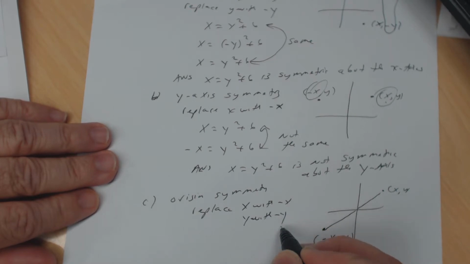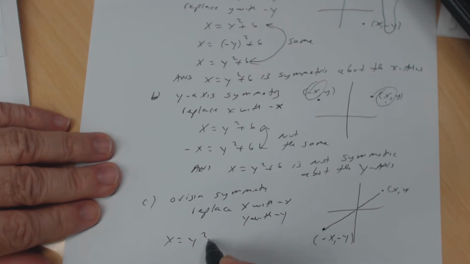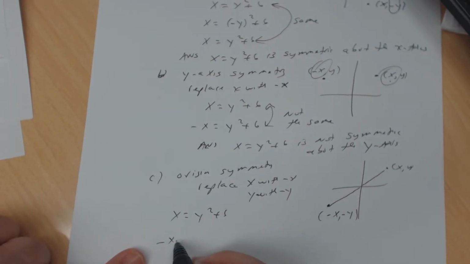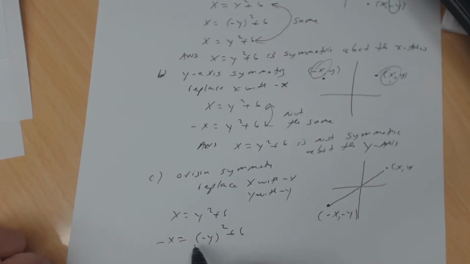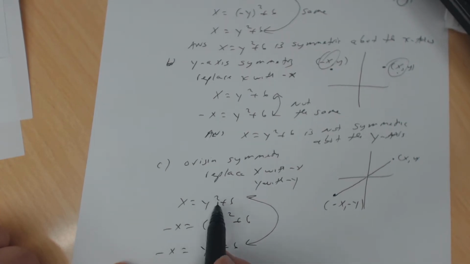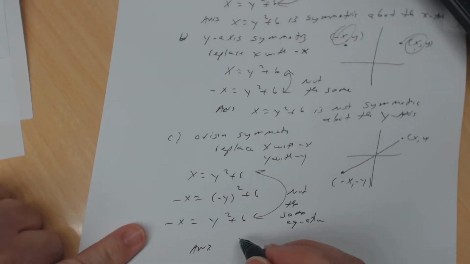All right, so we rewrite the equation over. So x equals y squared plus 6, and again replace both x and y. So negative x equals negative y squared plus 6. The only one I can simplify is this one right here: negative x equals y squared plus 6. And I compare these two. Are those two exactly the same? The answer is no, not the same equation. So the answer here would be not symmetric.